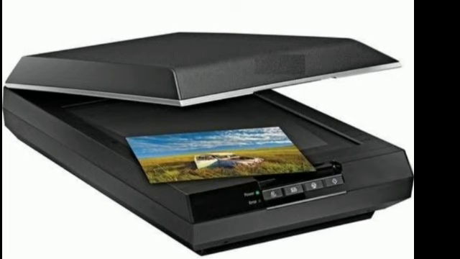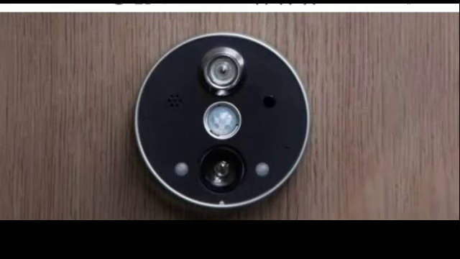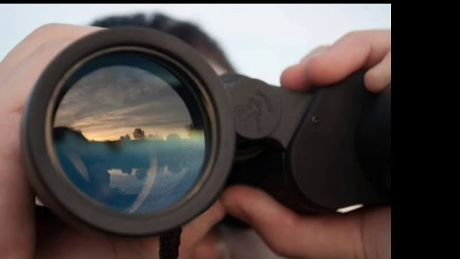Concave lens is used in scanner, CD player. These instruments use laser light. For proper working of this equipment, concave lenses are used.